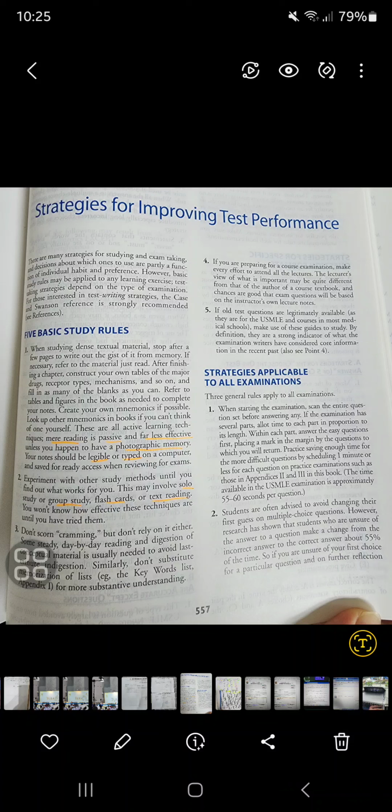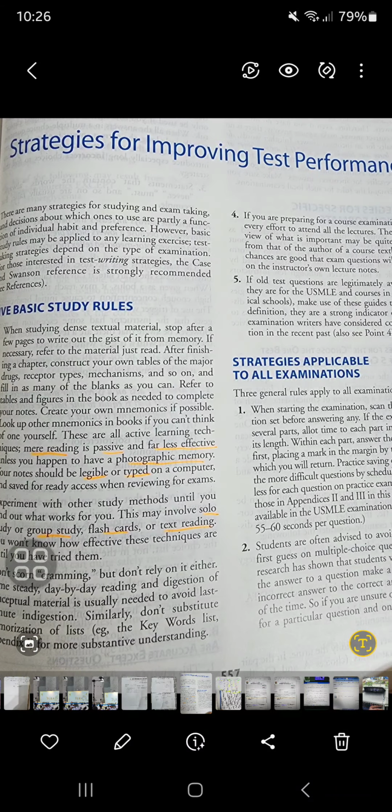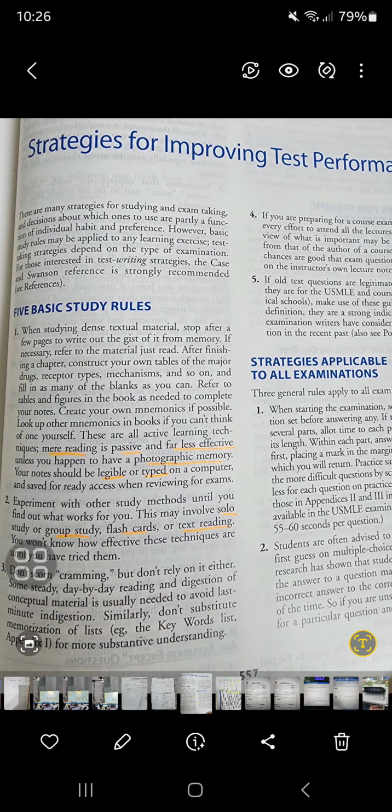So today I'm going to respond to the questions from some of you about how to study pharmacology. Okay, so there are many ways to study. So here I just want to read something that was written by someone who wrote a pharmacology book. Okay, so it says strategies for improving test performance.